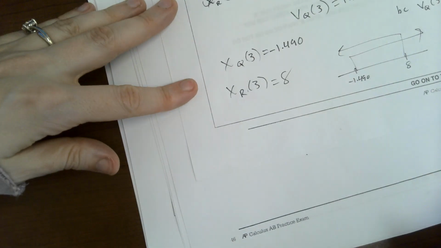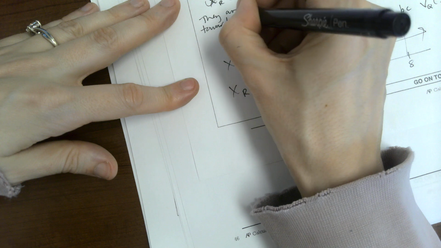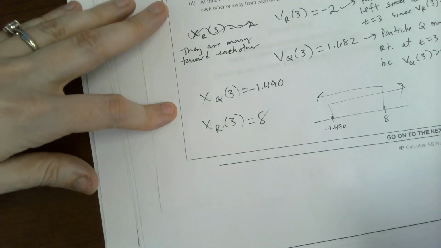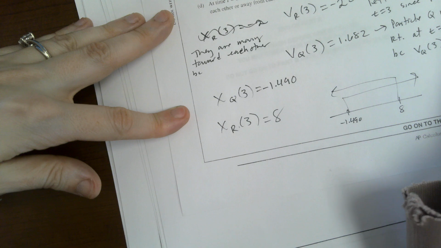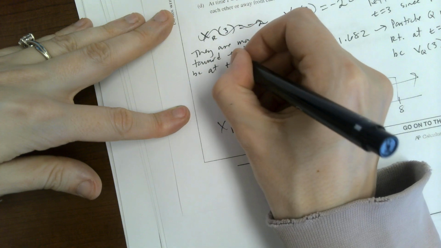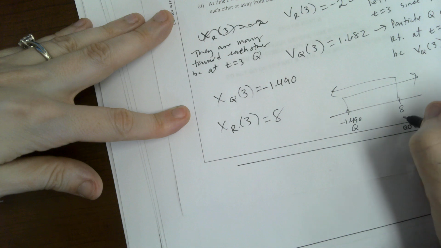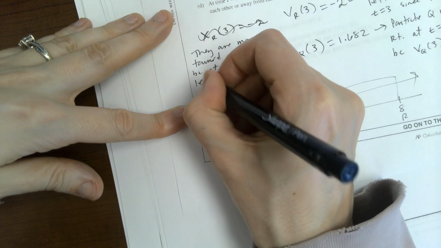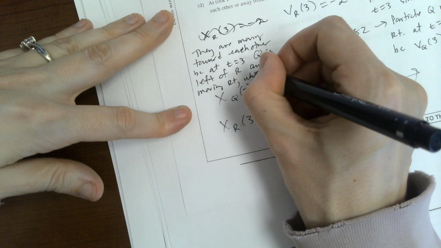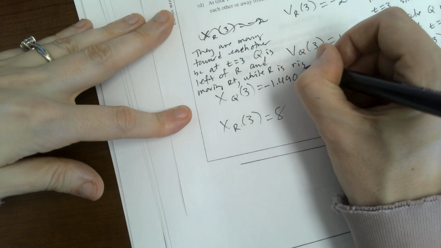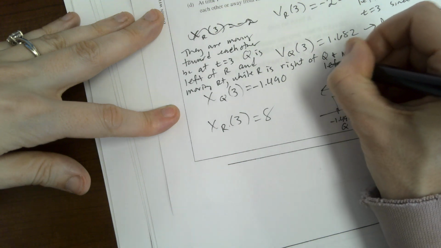So the answer is, I'll say they are moving toward each other, because at t equals 3, I'll say Q is left of R and moving right, while R is right of Q, that's a little redundant, and moving left.